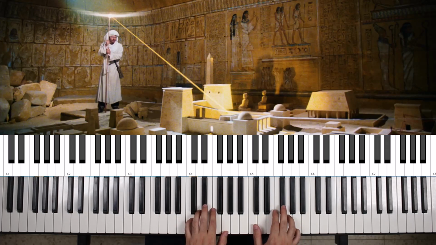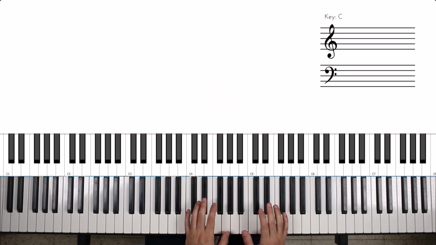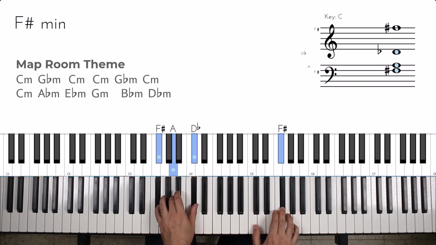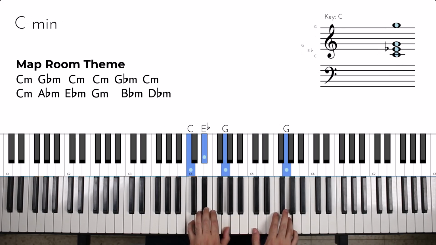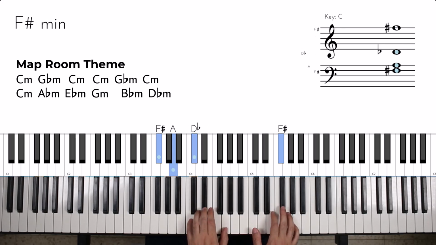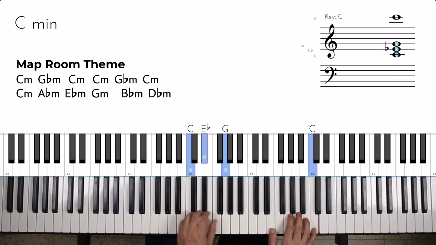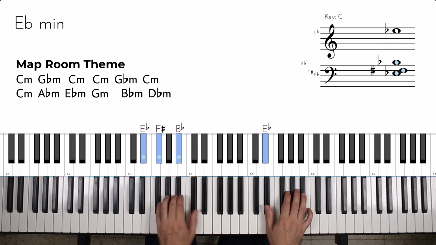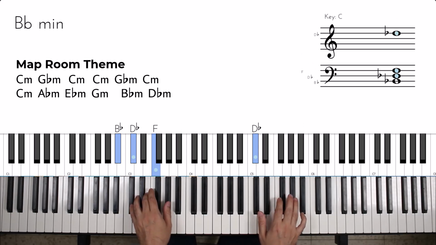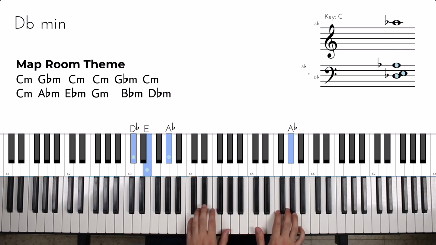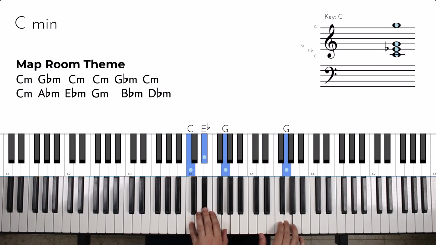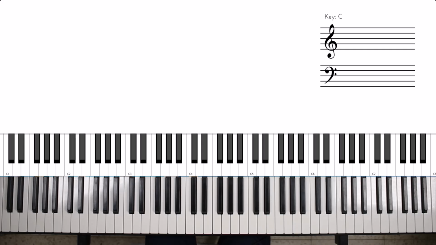So, it goes, they're making a few minor changes, no pun intended, and it kind of sounds like this. Now, minor chords can also give off a sad vibe, right?